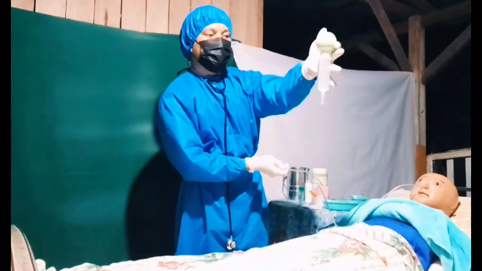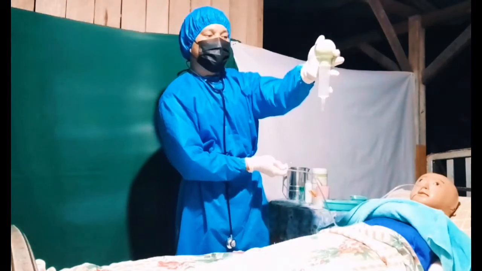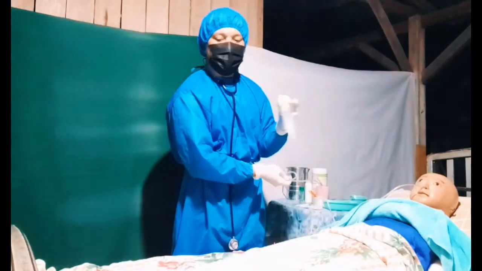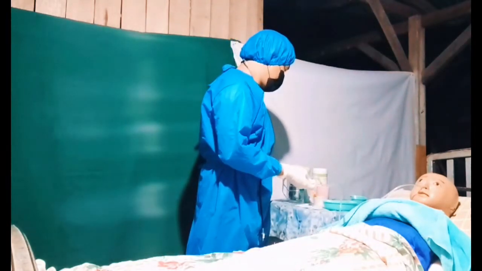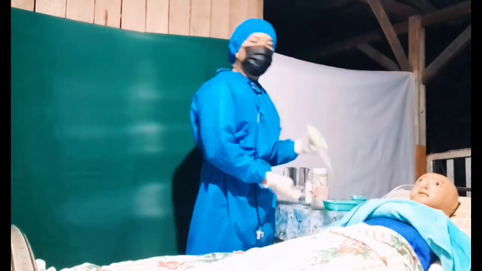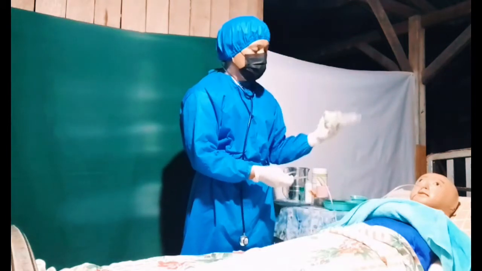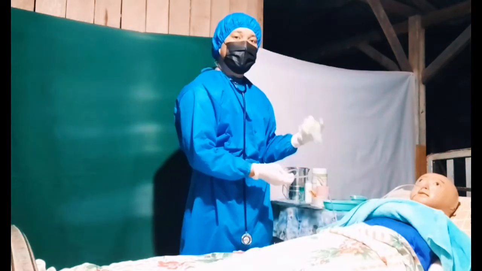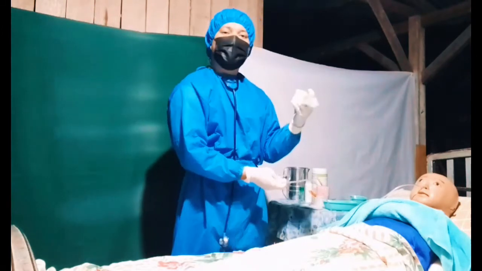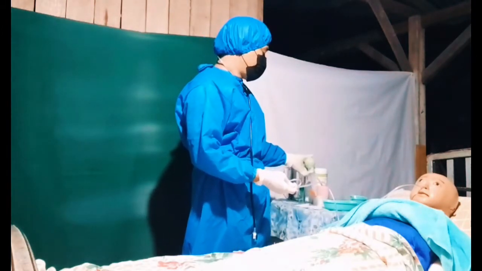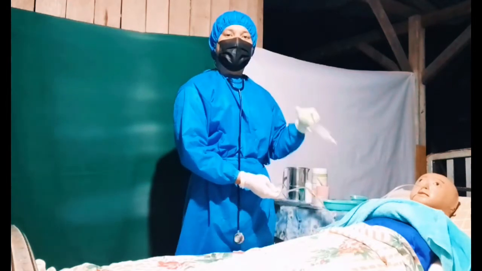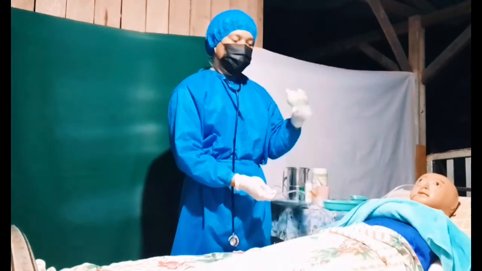Then take some of the gastric content and test it on the litmus paper. Now, the color of the gastric content might be greenish or orangey. And if you put the gastric content on the litmus paper, it will turn red, and that indicates that it is good.